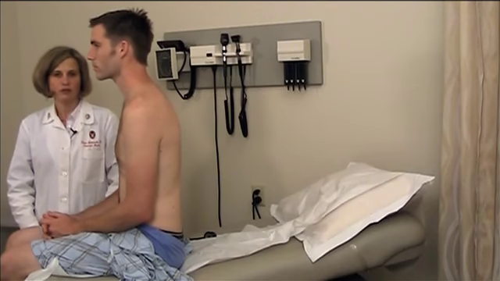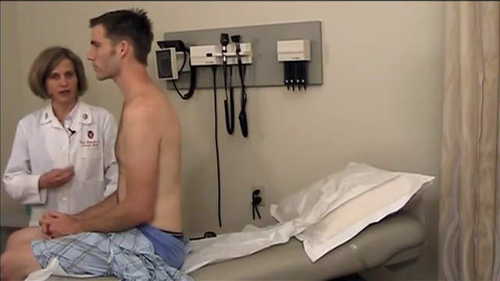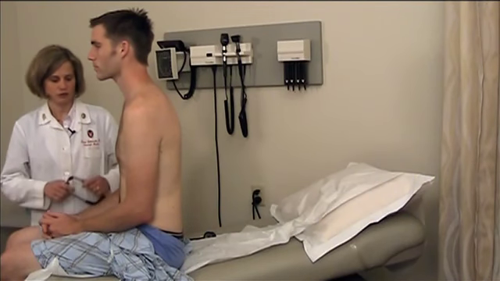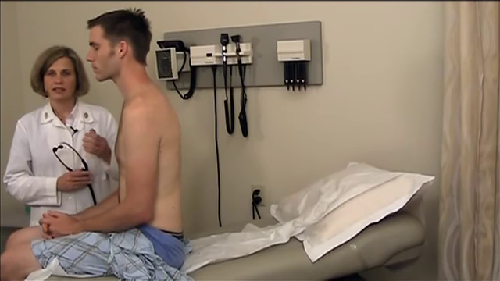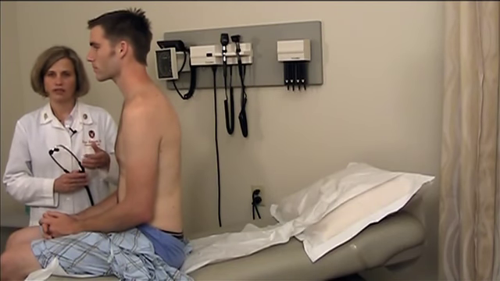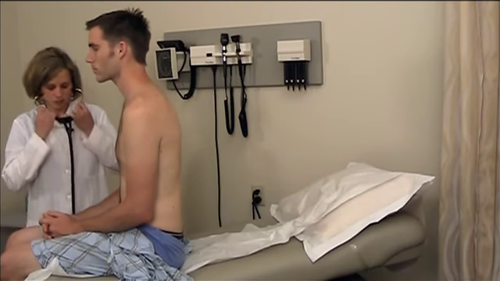What I want to do is move the heart closer to the chest wall so that I can hear the aortic valve and also the aorta as it's much closer. And the way to do that is I would have the patient lean forward and then take in a breath and exhale and hold his breath after he has exhaled. And this will move everything closer to the chest wall.